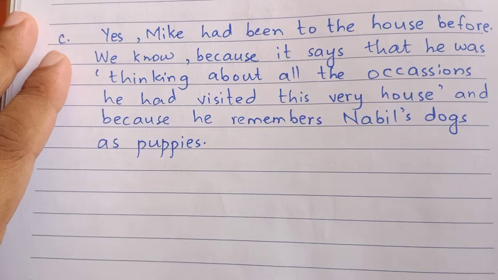We know because it says that he was thinking about all the occasions he had visited this very house, and because he remembers Nabil's dogs as puppies.